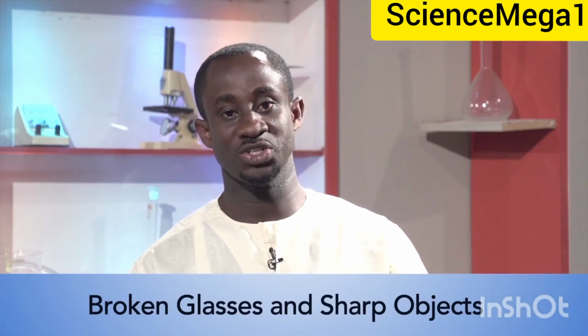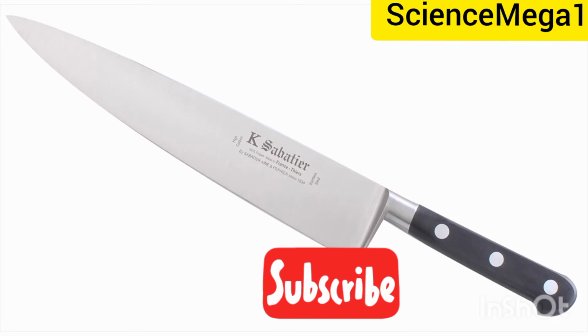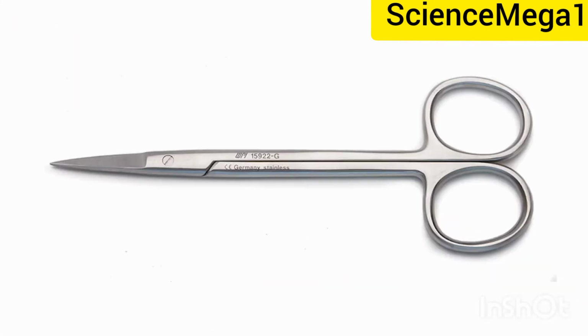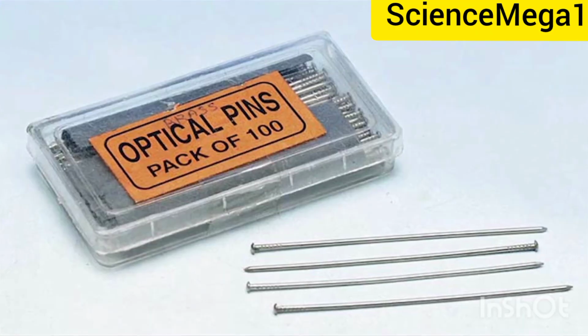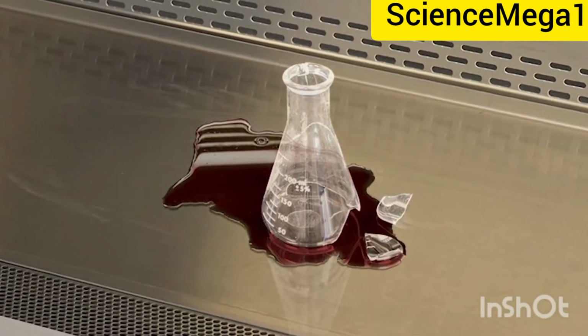Now let's move to the second one, broken glasses and sharp objects. Sharpening implements such as knives used in school farms, scissors used for dissecting in biology laboratory, optical pins used in physics, and broken glasses in the chemistry laboratory can cause injury.